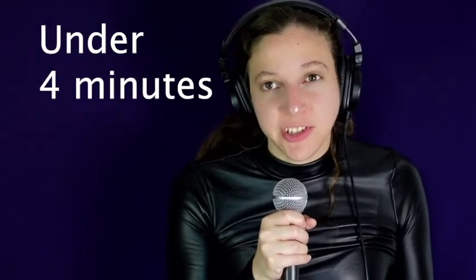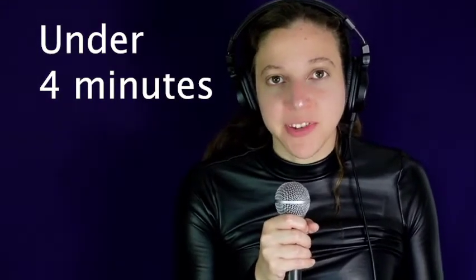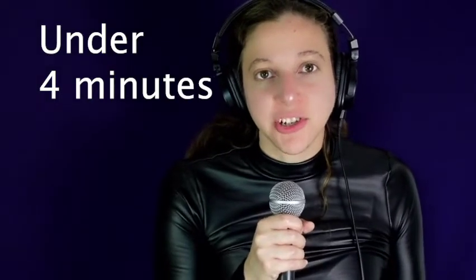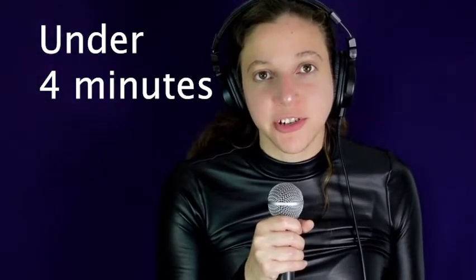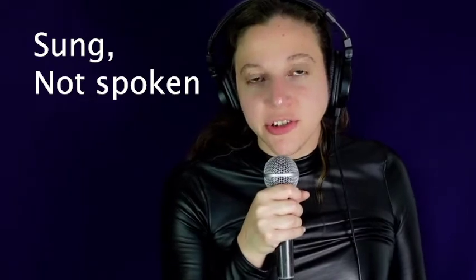So pop music generally is radio friendly. And on radio stations, they don't want to play songs for too long. So typically a pop song will be under 4 minutes. Recently, pop songs have been getting shorter and shorter, and now they're often under 3 minutes. Pop songs are usually structured in the verse-chorus-bridge format, with at least 2 different verses, a repeated chorus, and maybe a bridge. The lyrics of pop music usually are sung.